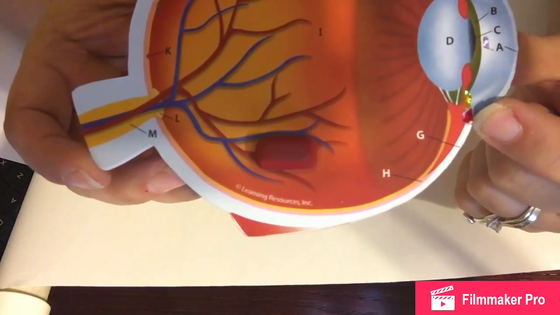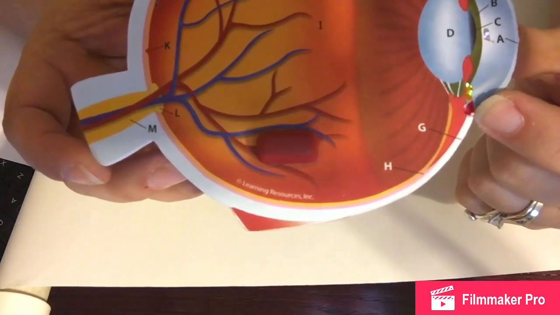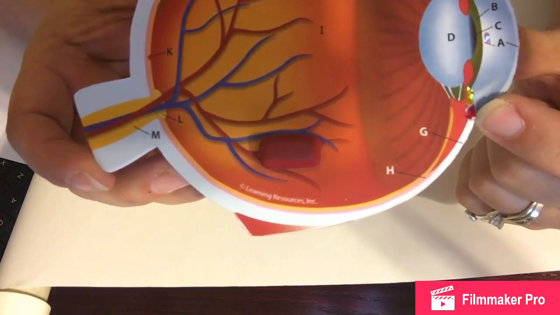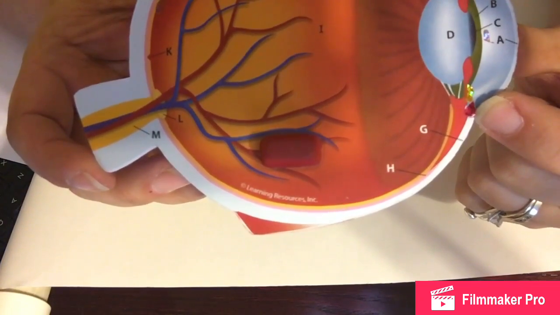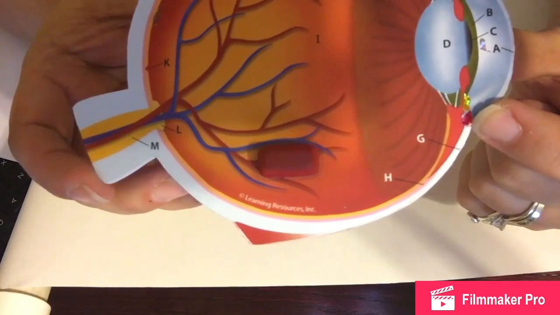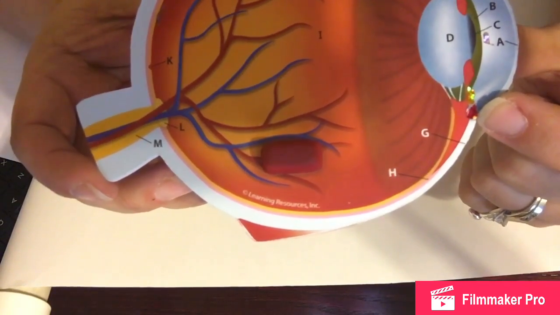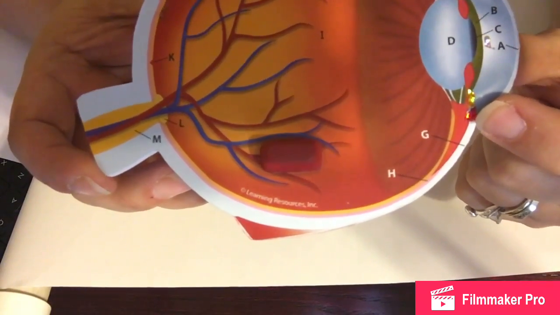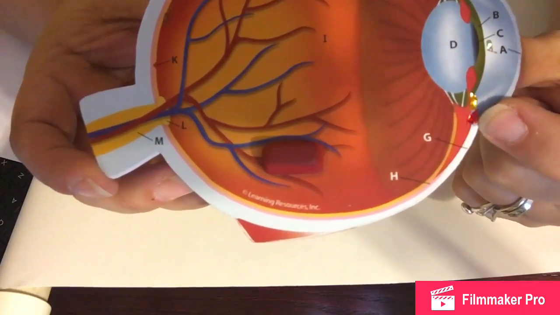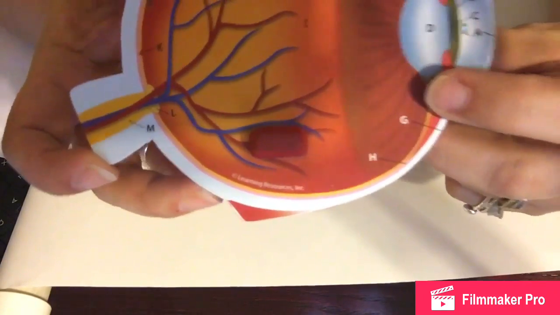The canal of Schlemm is actually what I'm going to talk about next, and I made it red for this purpose. It is a circular canal that drains fluid from the anterior chamber of the eye into the ciliary body. It's sometimes called Schlemm's canal, and an interesting fact about it is that if it is blocked, it can be a major cause of glaucoma.